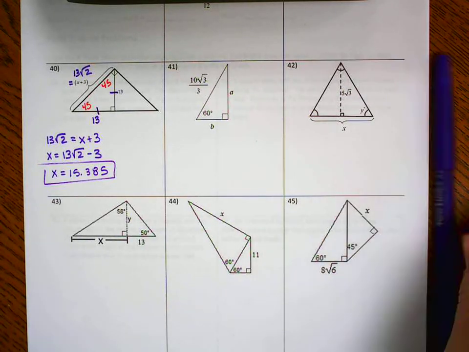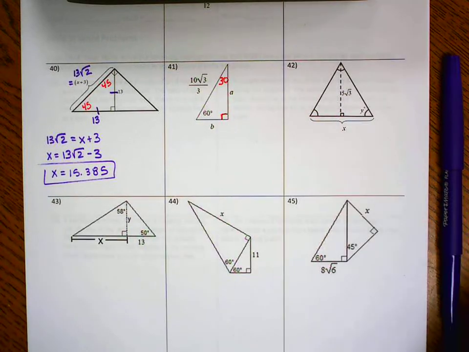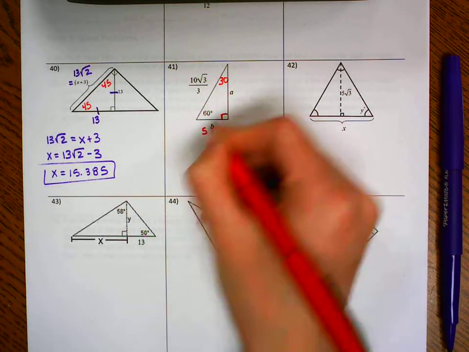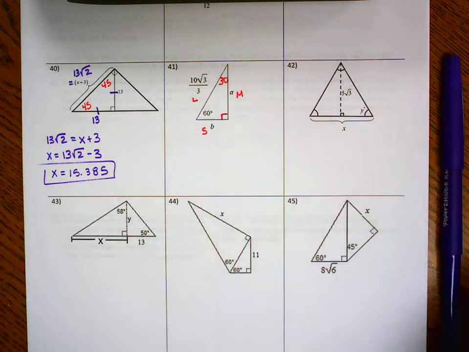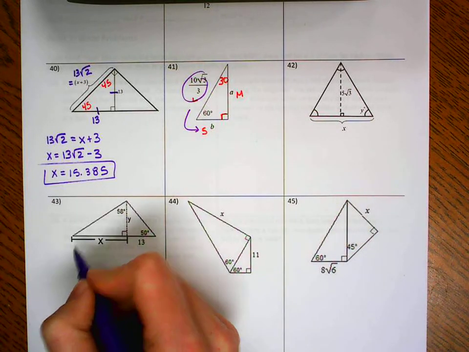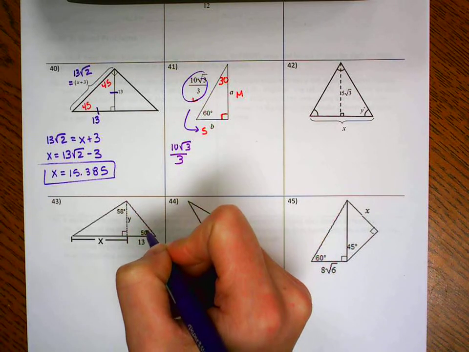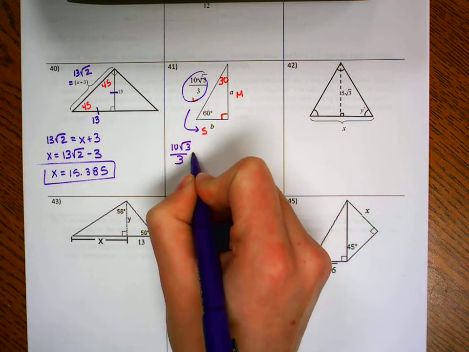Okay, let's do 41. Here's a 30, 60, 90 triangle. I need to solve for my short, my medium, I have my long. My only option right now is to solve from the long for the short. My long is 10 root 3 over 3, and I have to divide by 2.